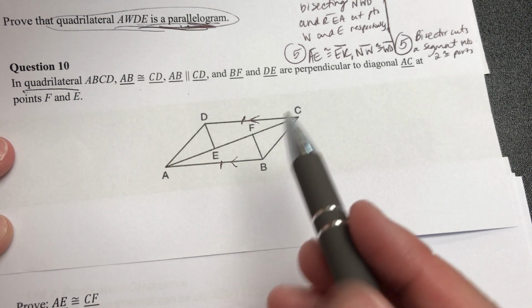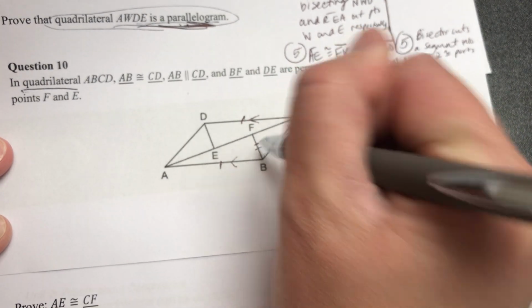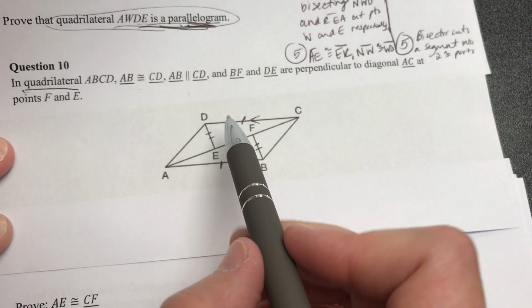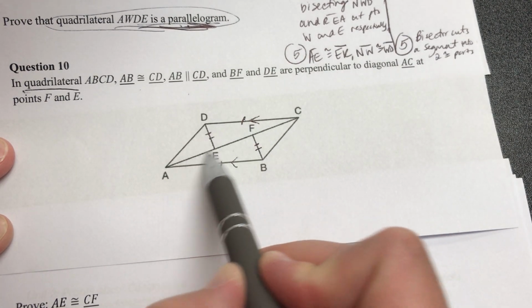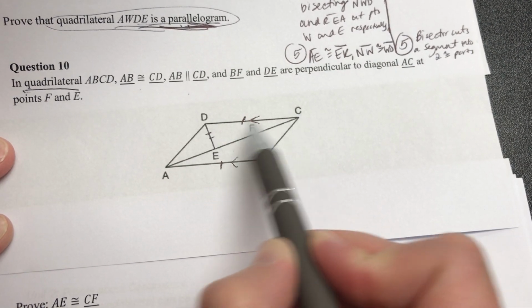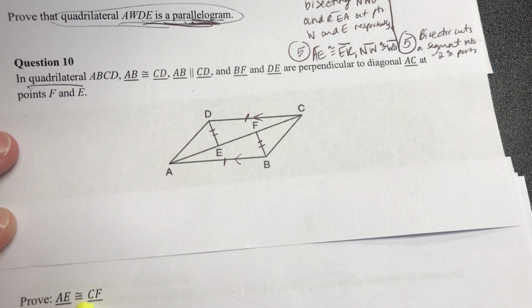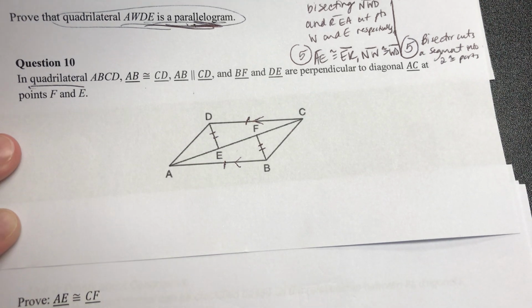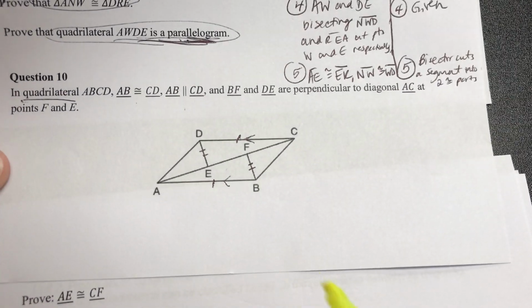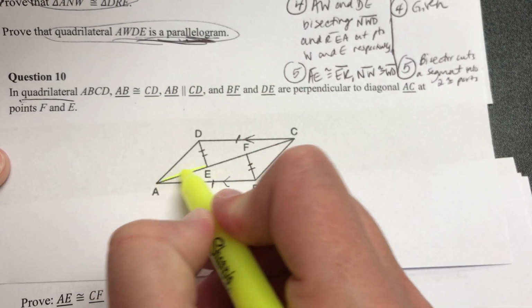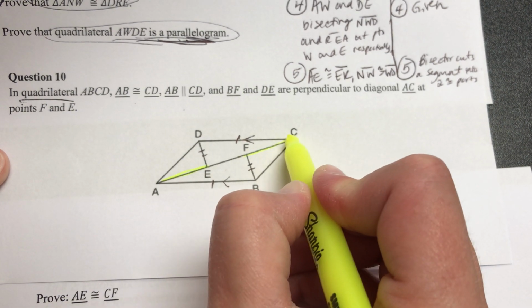Okay. BF is congruent to DE, so I also have this little piece and this little piece. So right now I'm seeing this triangle, and I'm also seeing this triangle. So before I go any further, I'm actually going to look right down here at what I'm trying to prove to kind of bring my attention to it a little bit better. So AE and CF.